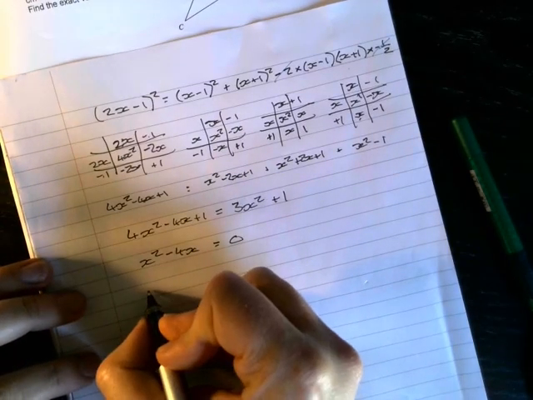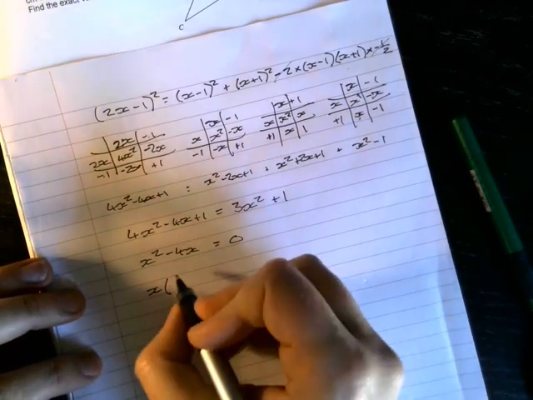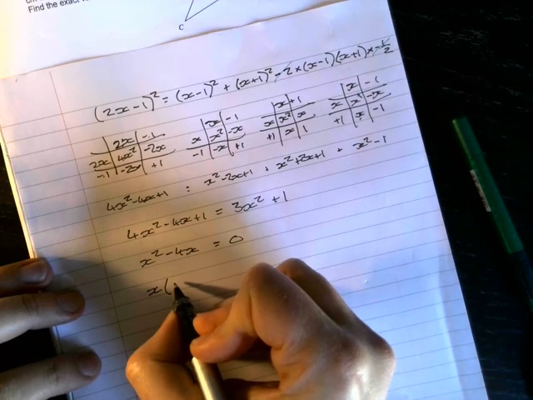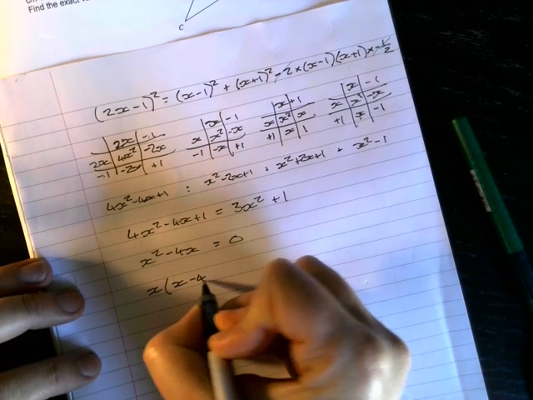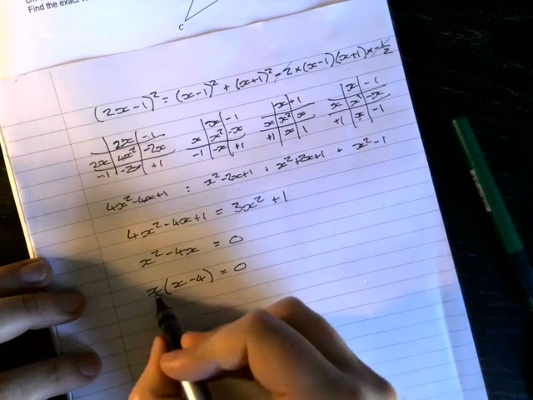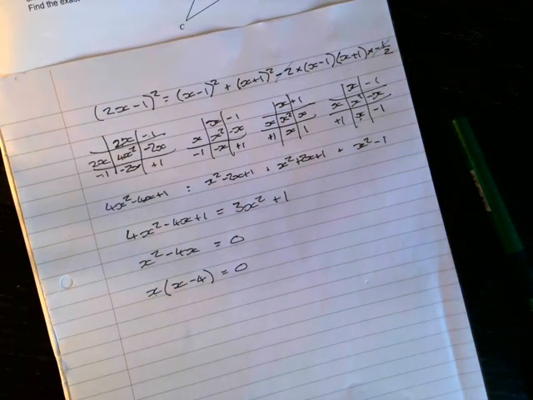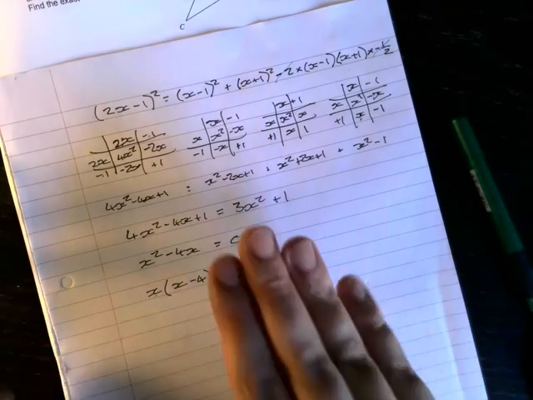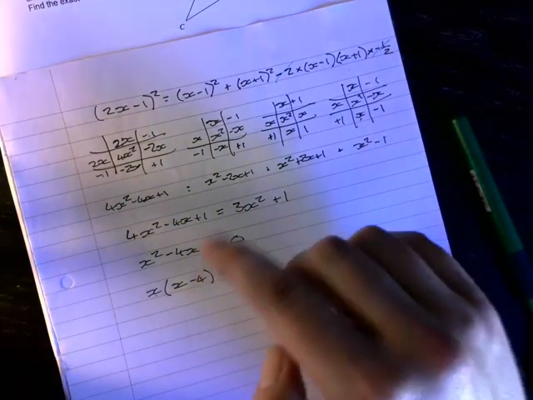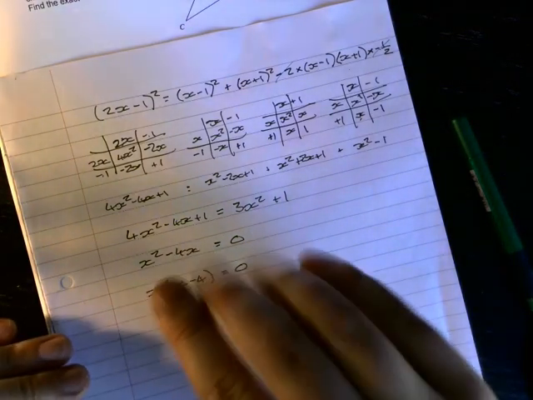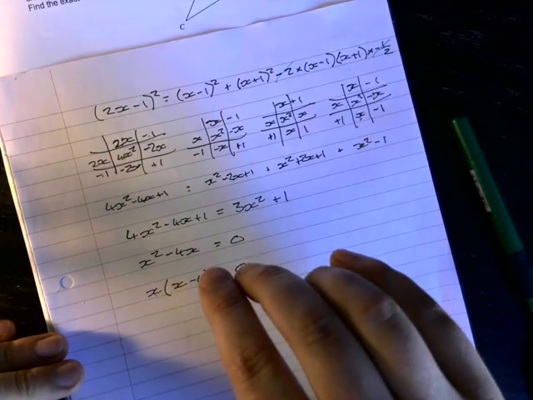It will factorise, because x times x is x squared and x times minus 4 is minus 4x. Now there are two solutions because it's a quadratic. Normally we'd see two brackets, but this one hasn't quite worked out because there was no constant. So we've got two ways to make this 0.